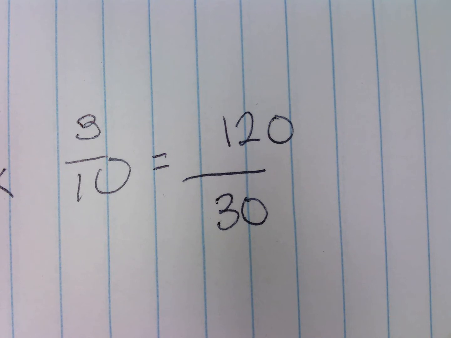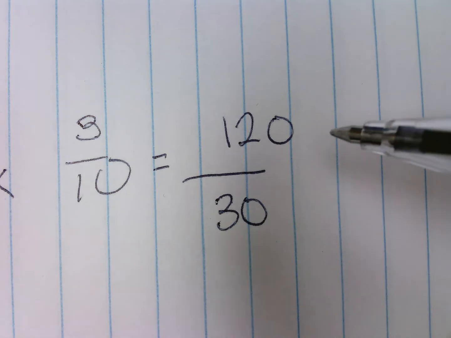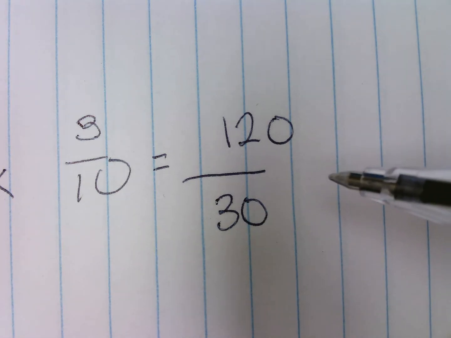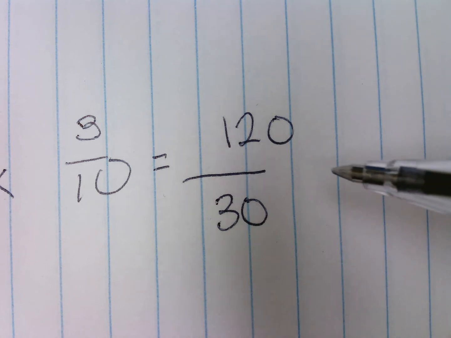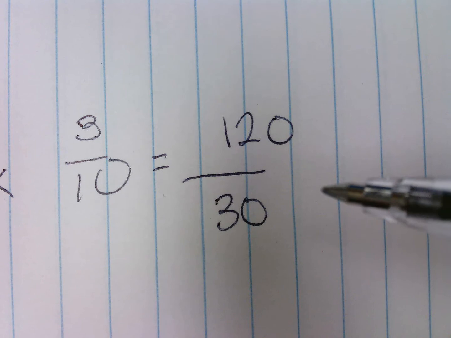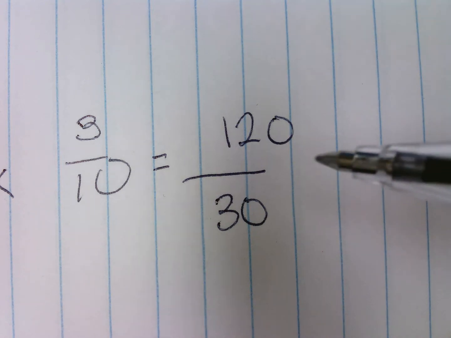So I need to figure out how to go about this. First, let's see. How many times can 30 go into 120? Okay, let's look.